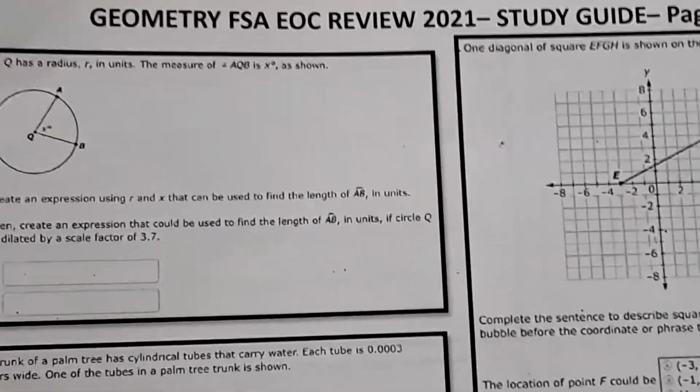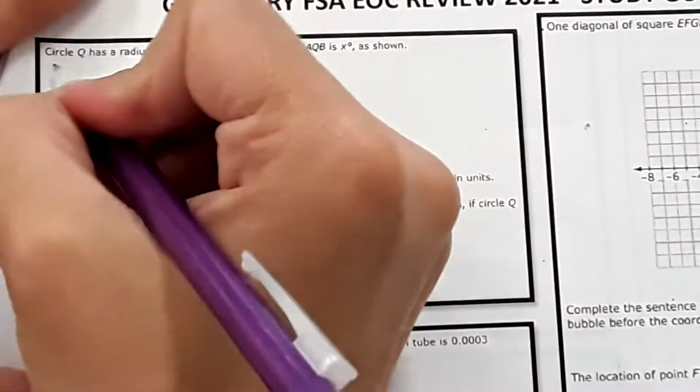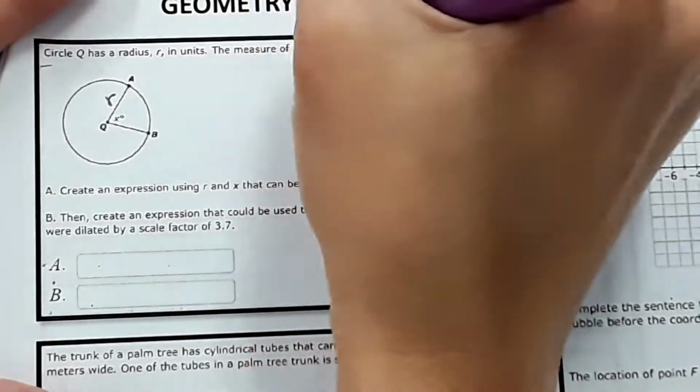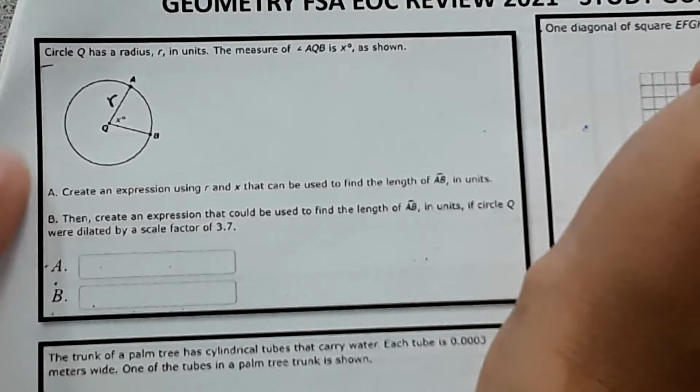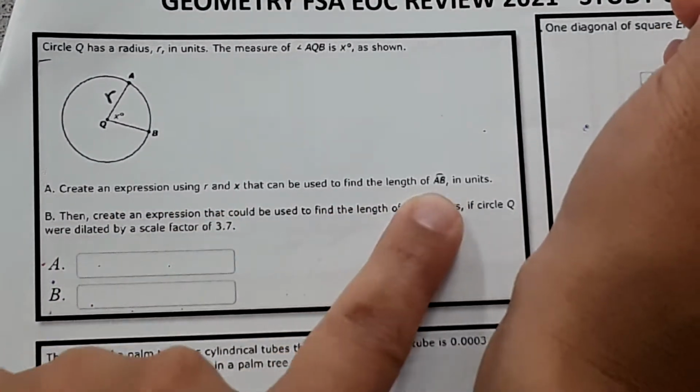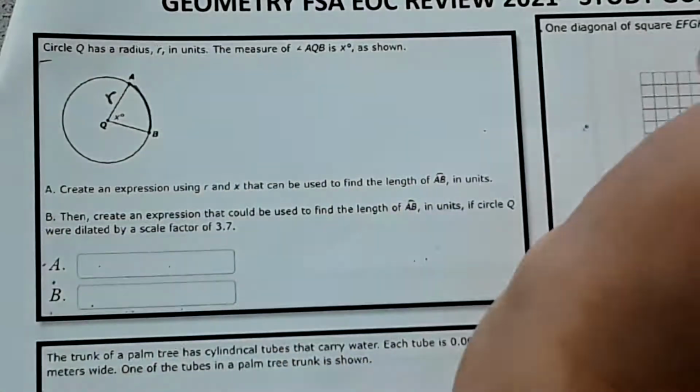So starting at the top here, this one's actually pretty easy. It says circle Q has a radius of r. In units, the measure of AQB is x degrees as shown. Create an expression using r and x that can be used to find the length of arc AB in units.